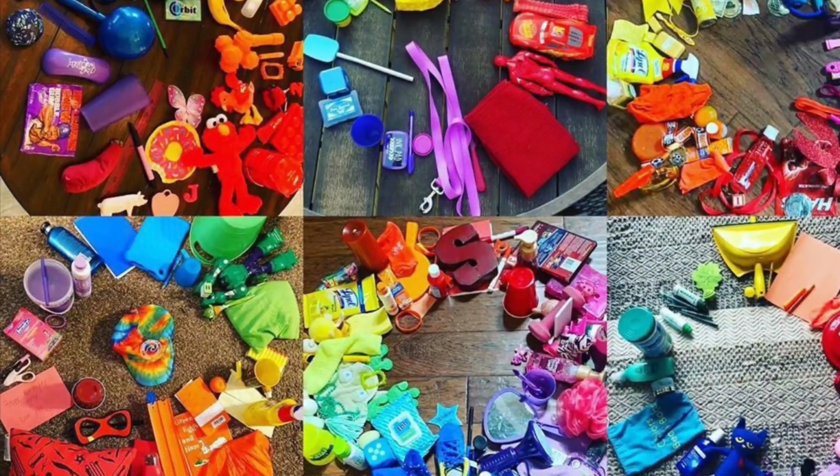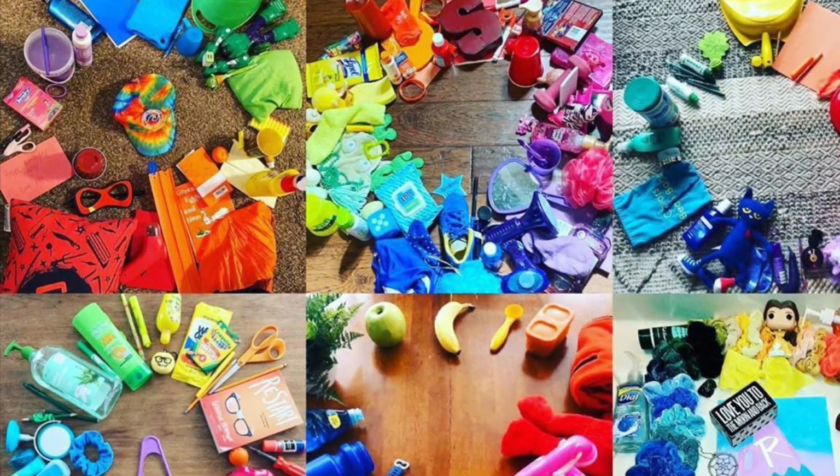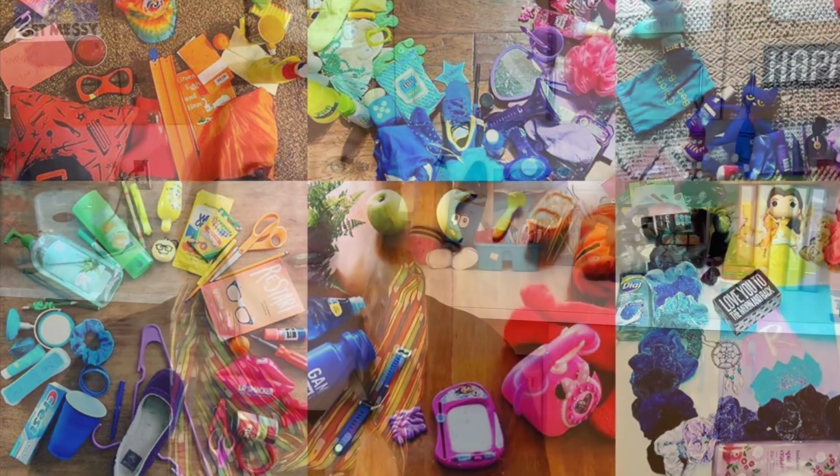Find all those items. Put them into a color wheel, in order of the color wheel. Take a picture of it, post it on Artsonia, post it on Google Classroom, or send me an email with it. So find all these objects, take a picture of them in a color wheel, and that is the project you're going to create for me this week.